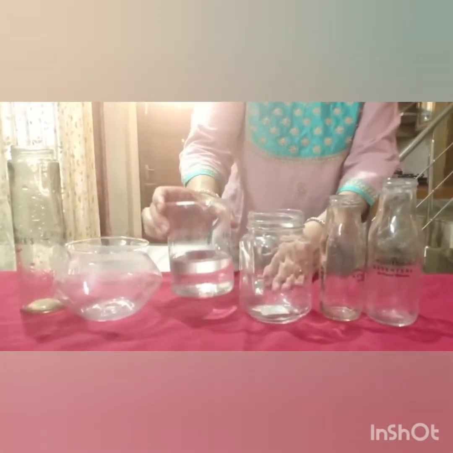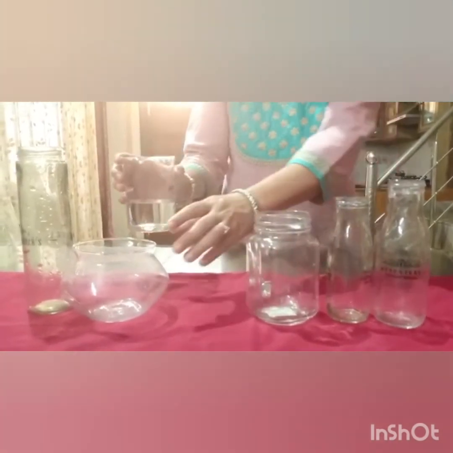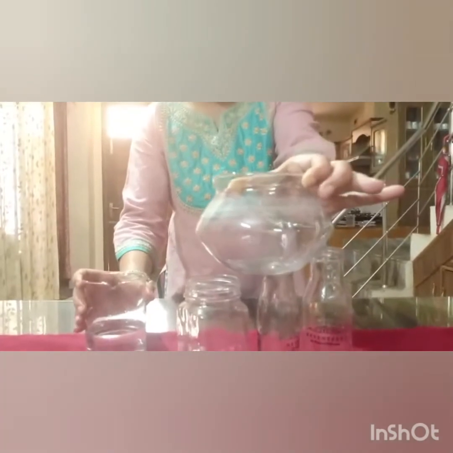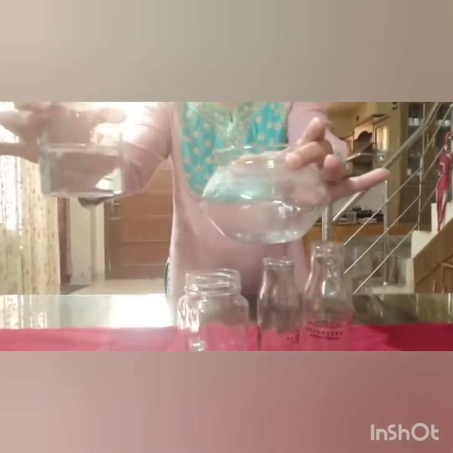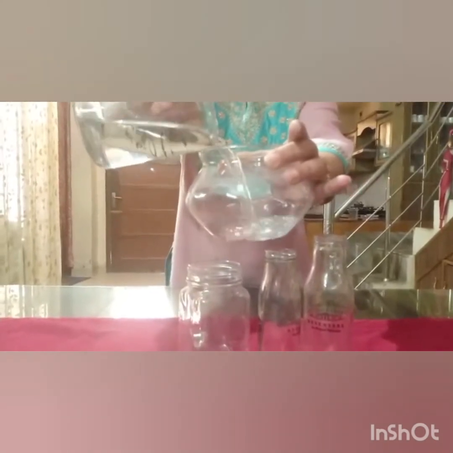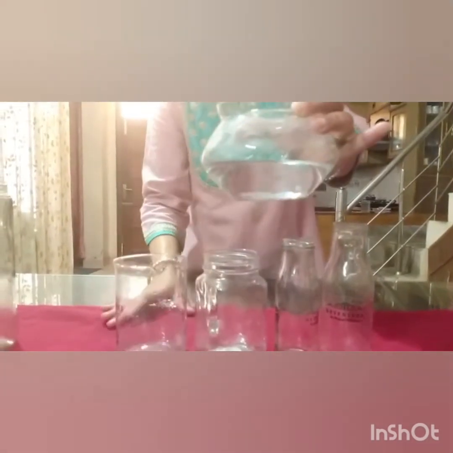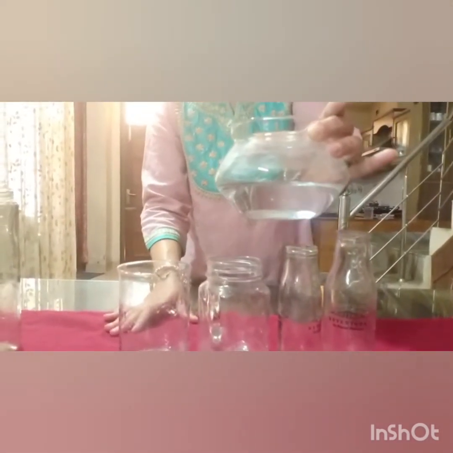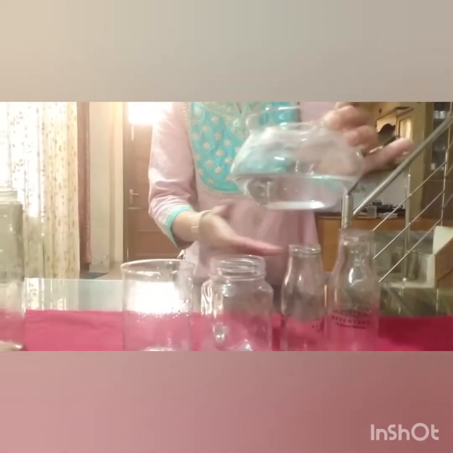It's easy to pour the liquids with the help of a beaker. Here I have a flat bottom flask also. So I'll pour this water into a flat bottom flask. So this is one more shape of water. So this is how I'm getting different shapes of water.